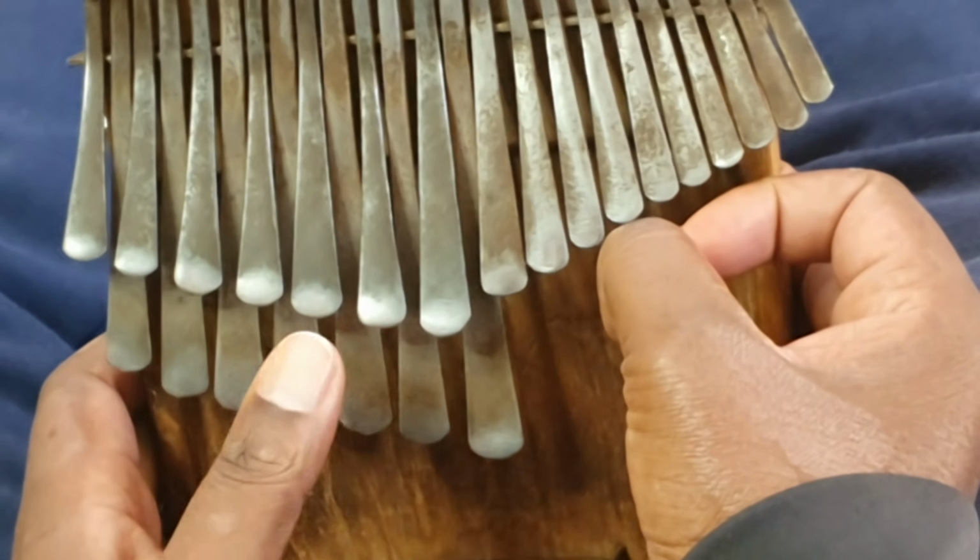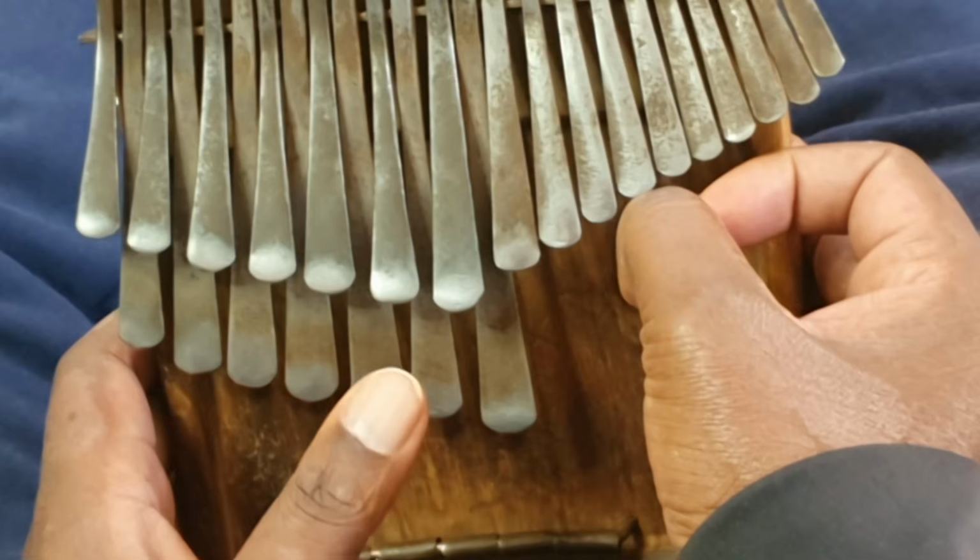So there are many variations that you can do with these bass notes.